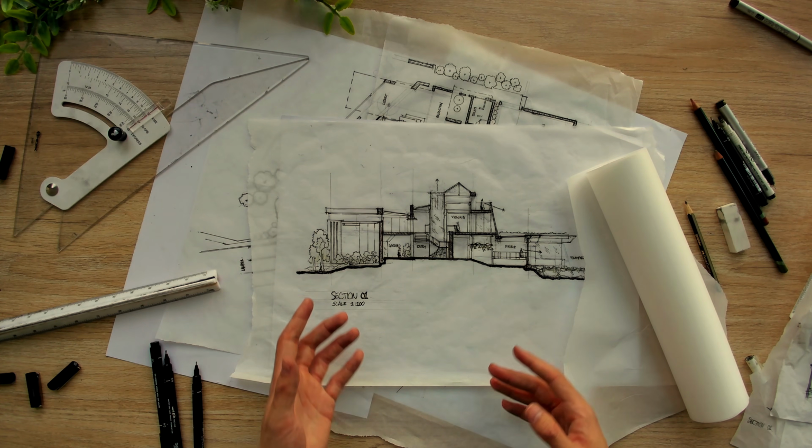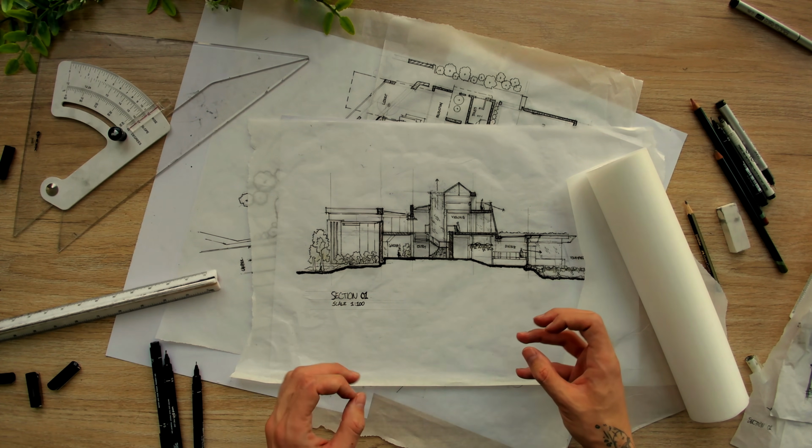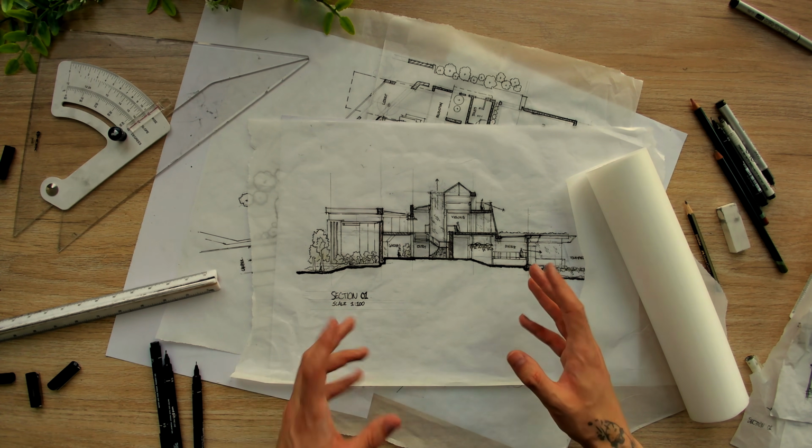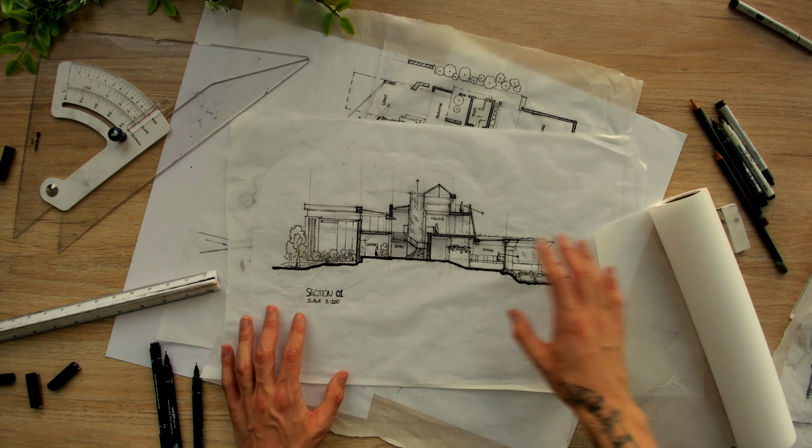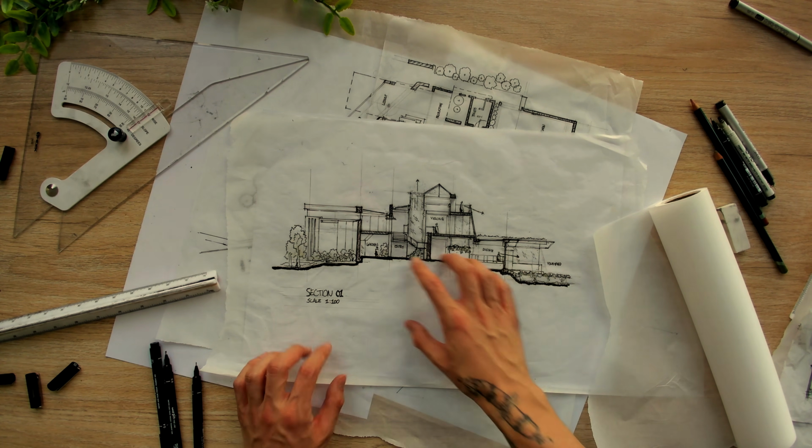I think understanding your project in this way becomes so important when you're designing. And for me, I think it's so much fun just playing around with all the little details that are happening in the project.